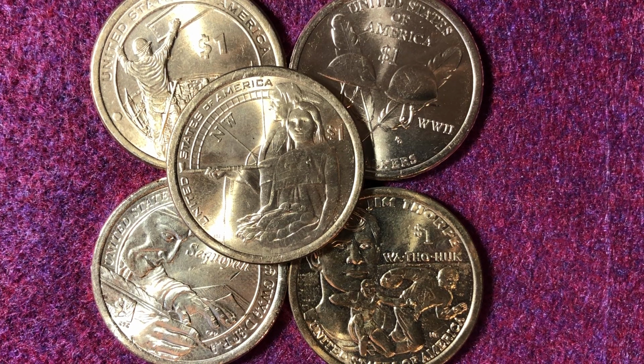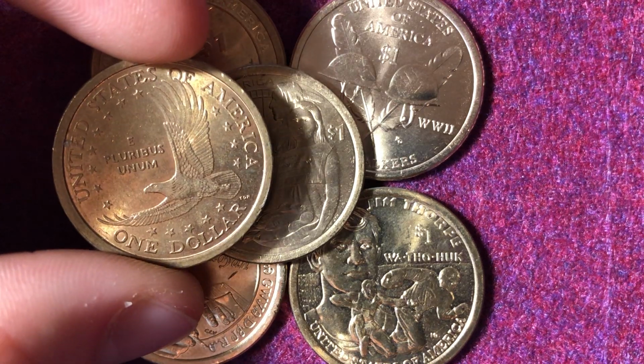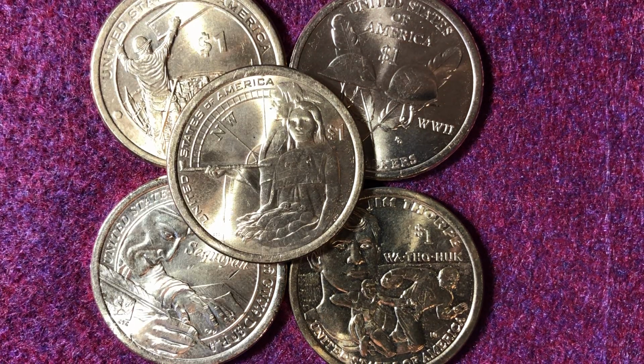Now in today's video we will talk about the values of these coins, we'll talk about the mintages, and we'll also differentiate between the Sacagawea dollar coins, which is this series right here, which was made from 2000 to 2008, to this series right here with the Native American dollar coins. We'll also reference some of the presidential dollar coins, which actually overlapped during a little period.